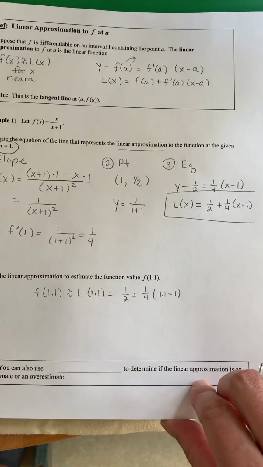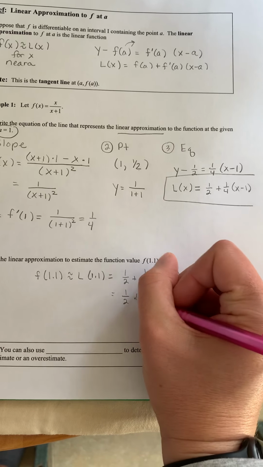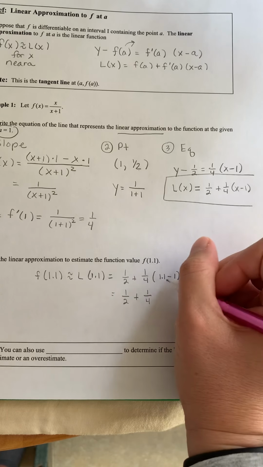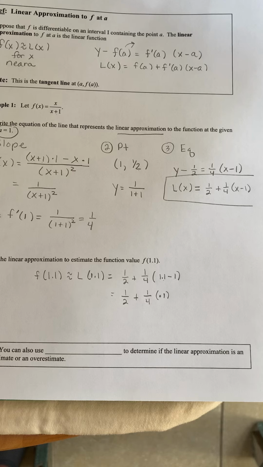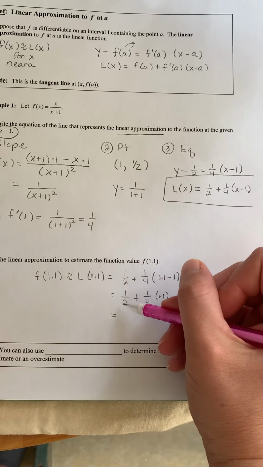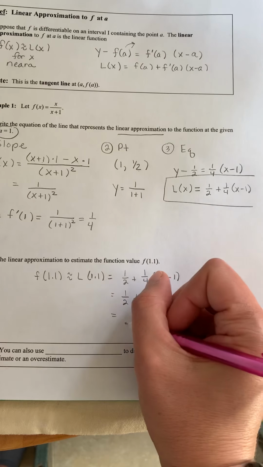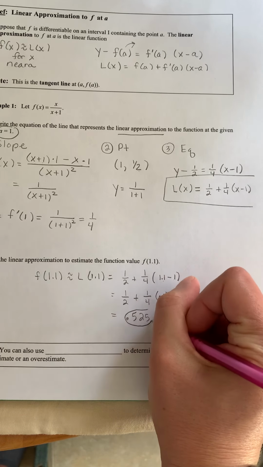Working that out, we're going to have 1/2 plus 1/4 times 0.1. That's something you can put in your calculator. When I typed this in, I got 0.525 as my answer.